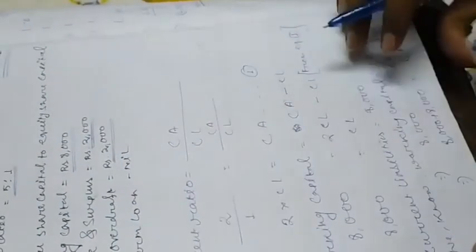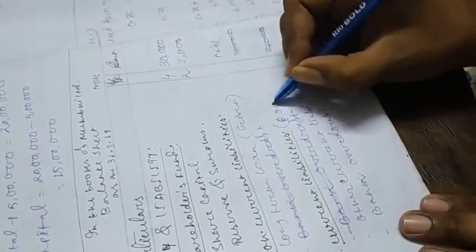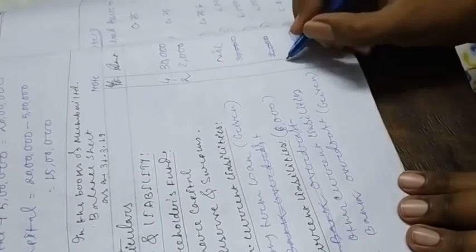We know the value of current liabilities is 8,000, and there is already a bank overdraft of rupees 2,000. So we can get other current liabilities: 8,000 minus 2,000, that is 6,000.